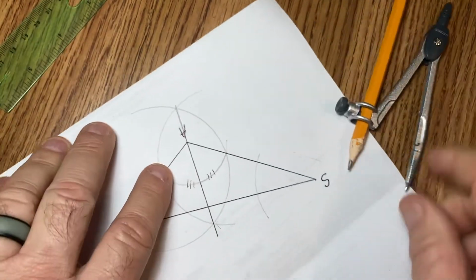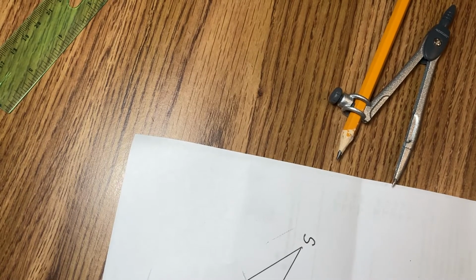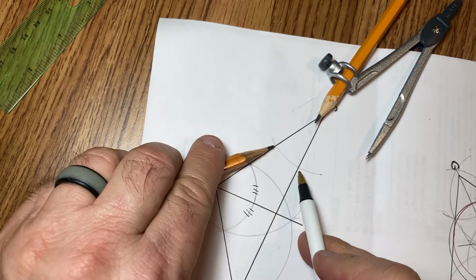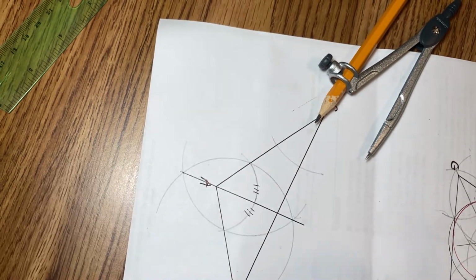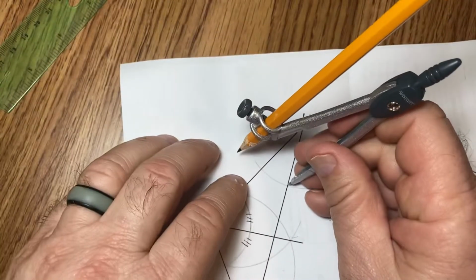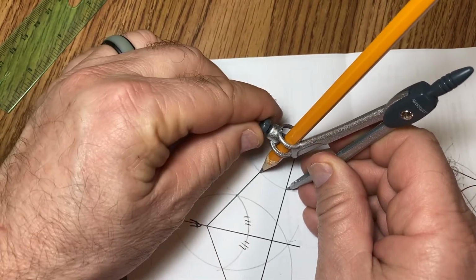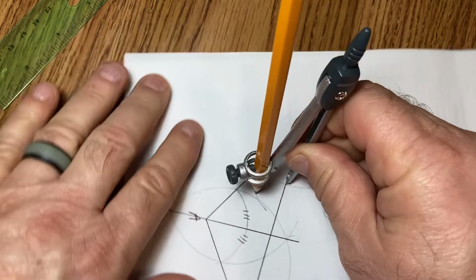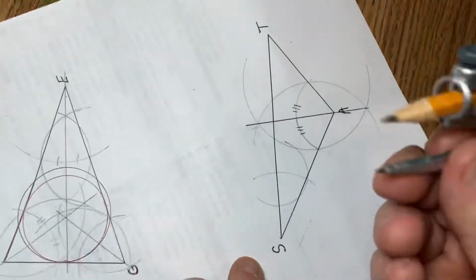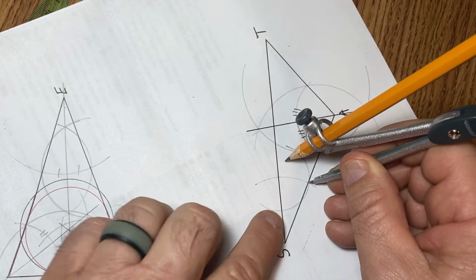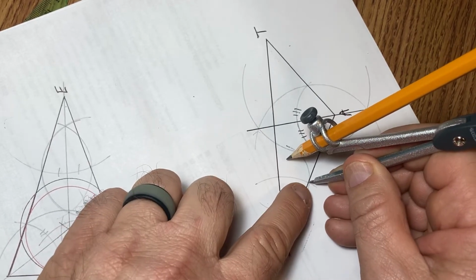Now let's do angle S. Swing an arc. It intersects in two spots, right there and there. Using these two points of intersection, we're going to make a perpendicular bisector between those two points. Do not change the setting of the compass. And it's right there, not there, but right there.